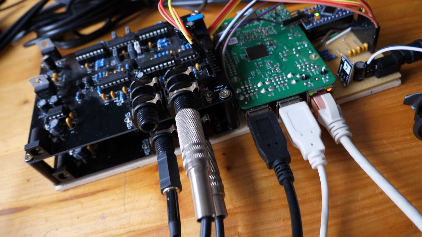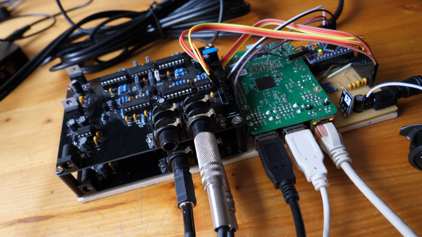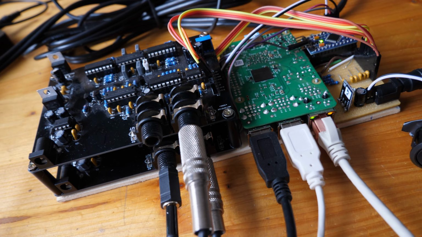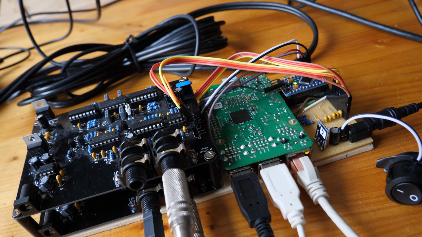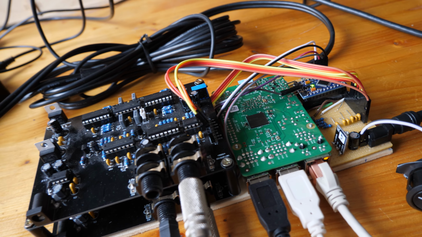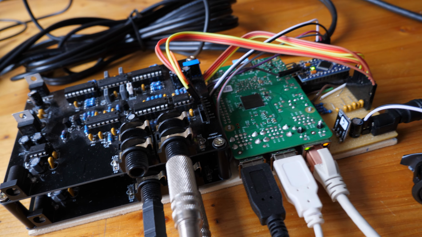So this is it for now. This is the current version of the synth. I'm not going to have a display on it, but I am going to have maybe just a nice holder to put your phone on, and it can be controlled by your phone or something, because that's the primary connection to it that the user is going to have.